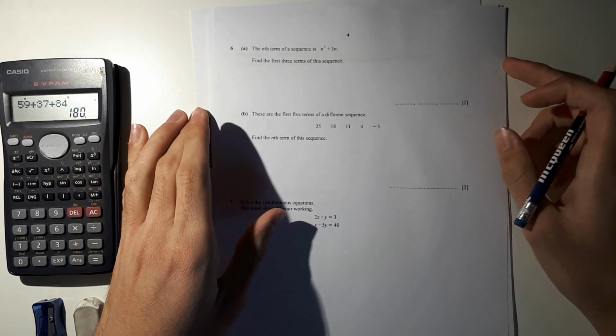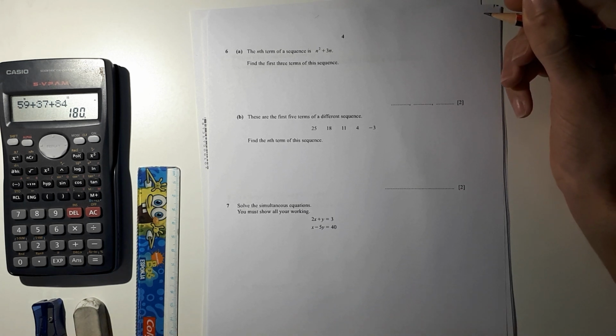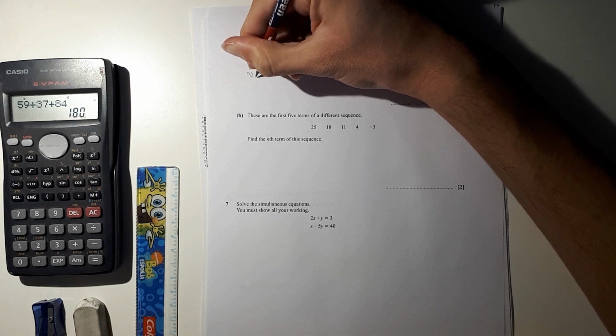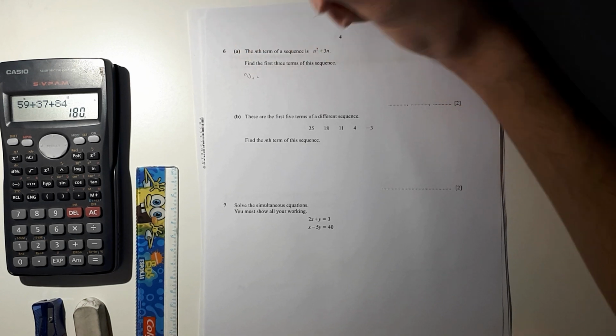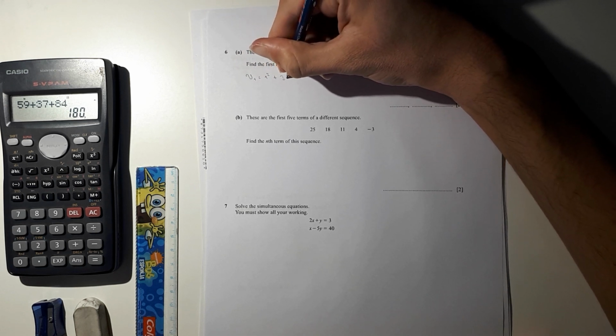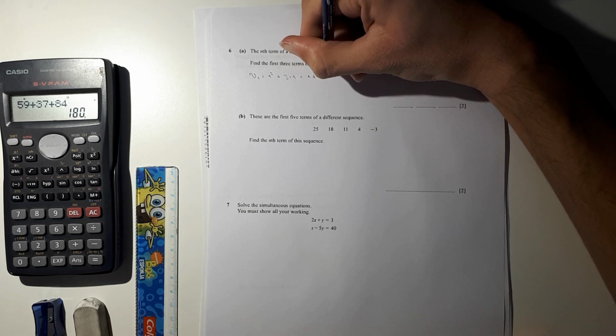Now we have that the nth term of a sequence is n squared plus 3n. Find the first three terms of this sequence. So the first term is 1 squared plus 3 multiplied by 1. So we got 1 plus 3 is equal to 4.